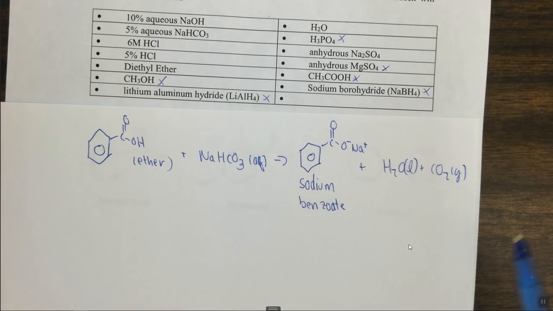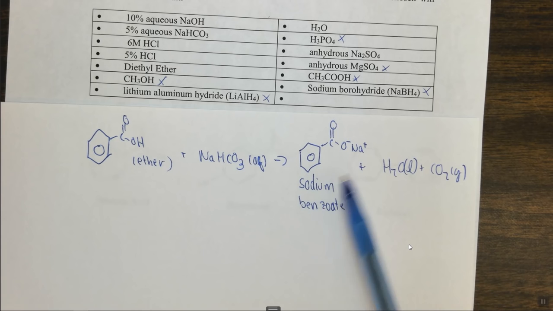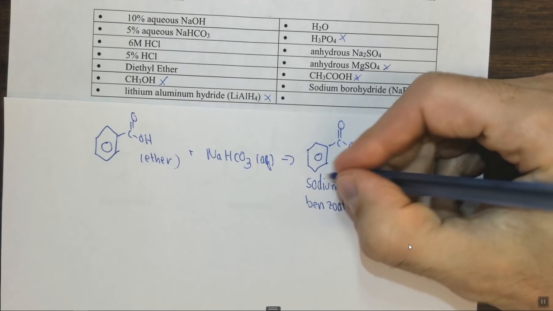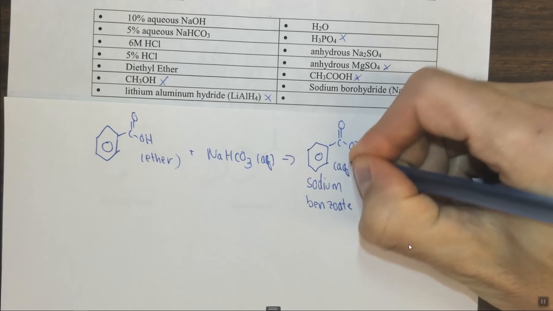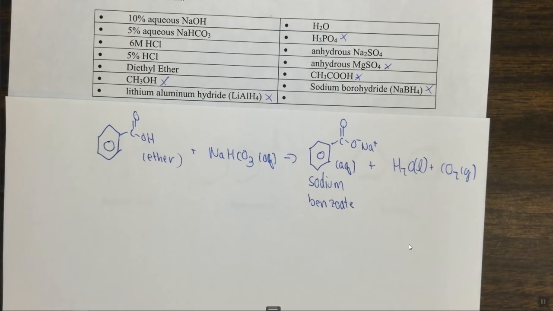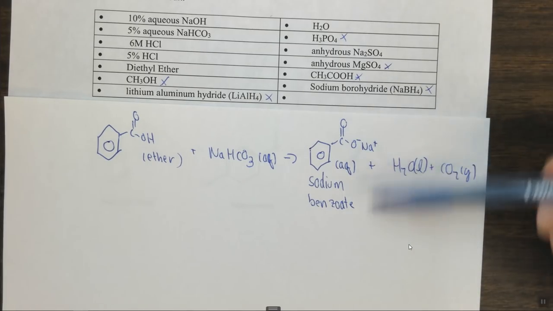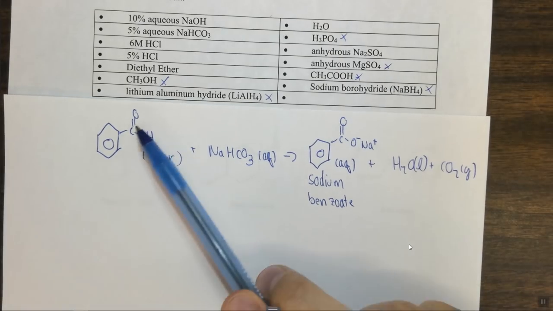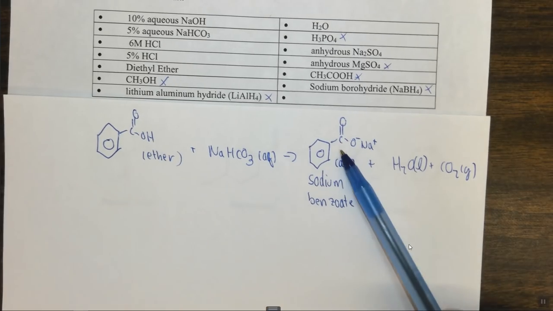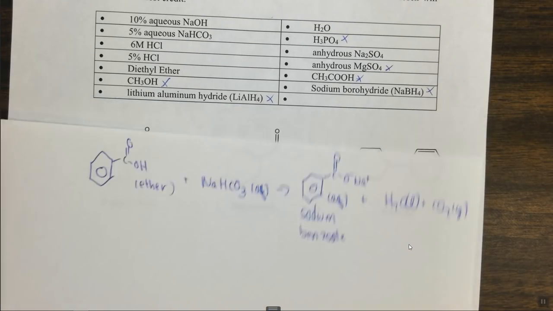The million-dollar question is, what is the state of matter of this sodium benzoate? Well, the sodium benzoate is an ionic compound, so it's not soluble at all in ether. So it is going to be aqueous. So you've now removed the benzoic acid and, as sodium benzoate, drawn it into the aqueous layer.